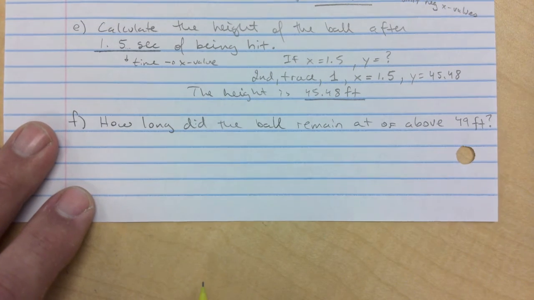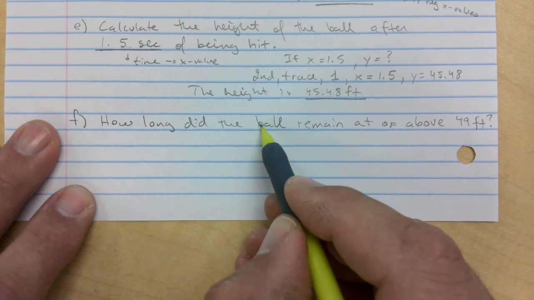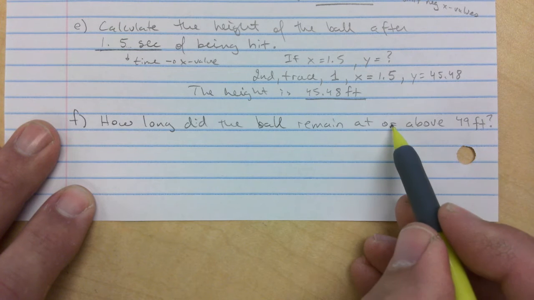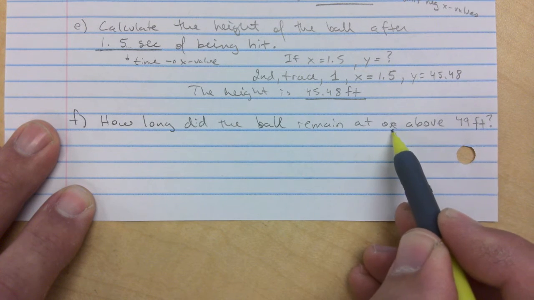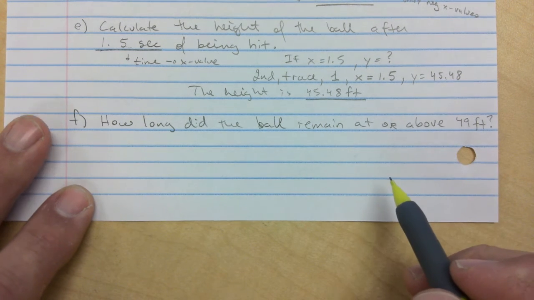How long did the ball remain above 49 feet?